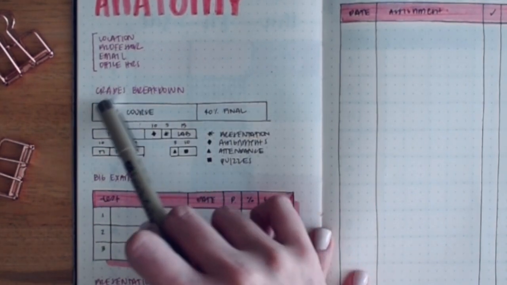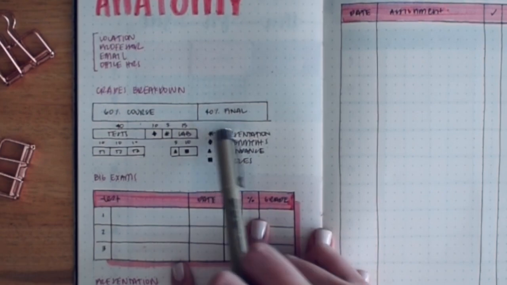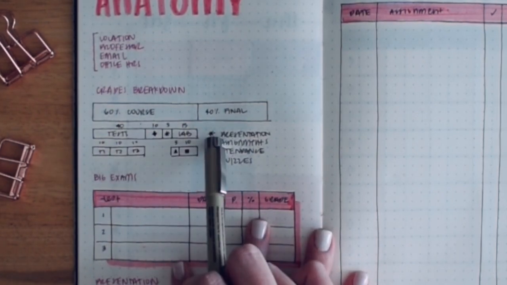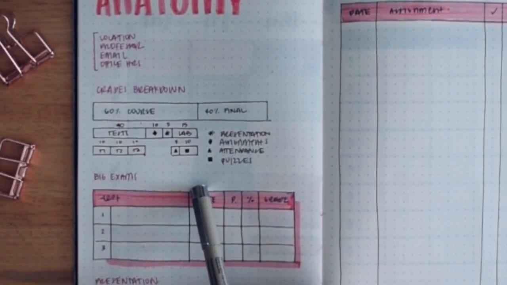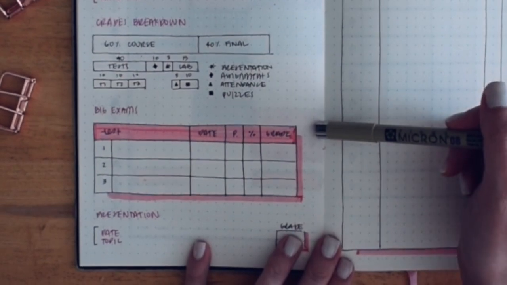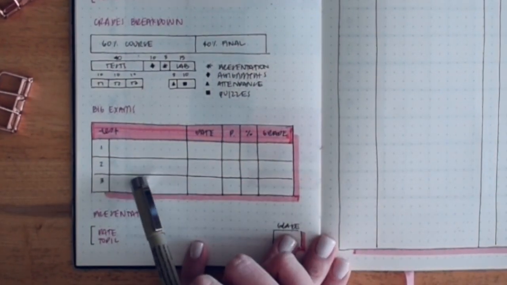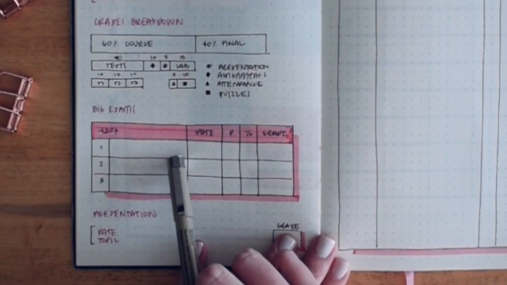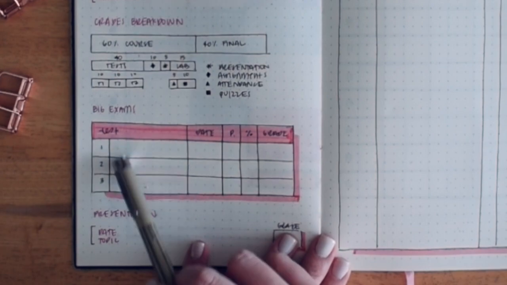So for this course, you can see that I'm breaking down the courses, exams, and grades into the percentages that they're worth, and further breaking that down. Here's a little coding system for the ones that don't fit in the box. Then under that is a big exams tracker. The idea is to just know what exams you have. Here you could write if it's for a specific topic or if it's going to cover certain chapters, you can just write this in this little box.